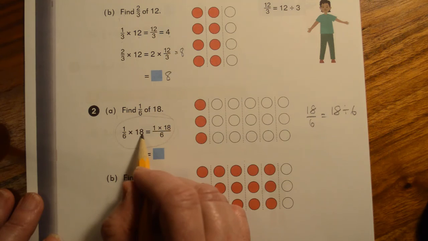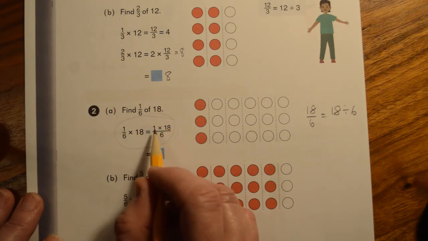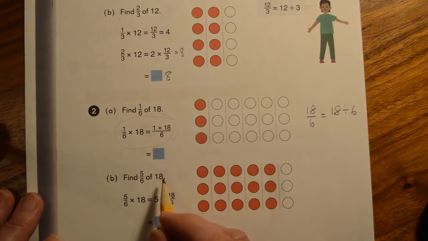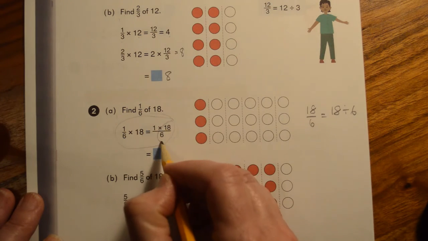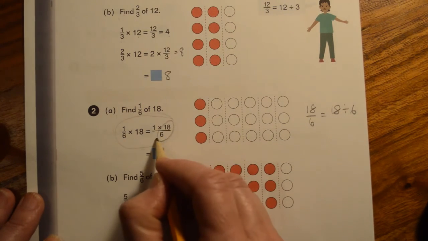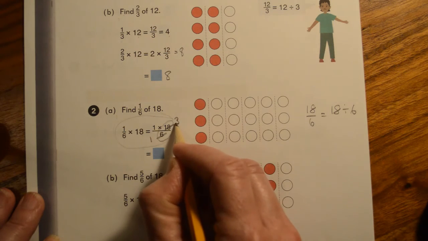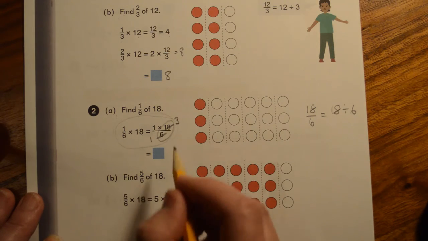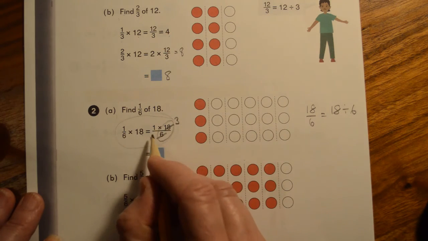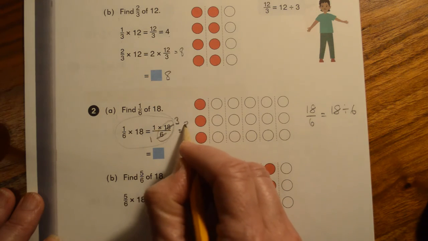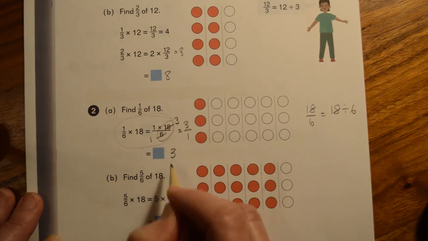All right, so 1/6 times 18 is the same as 1 times 18 over 6. Again, we're going to simplify that first. So 6 goes into 6 once, and it goes into 18 3 times. So 1 times 3 is 3, and then it's over 1, so this would be 3 over 1, which we just call 3.